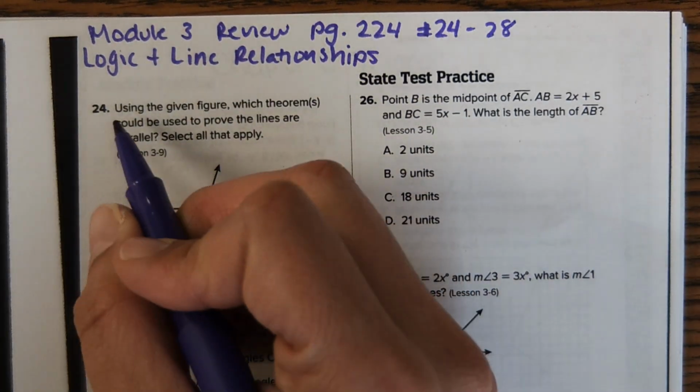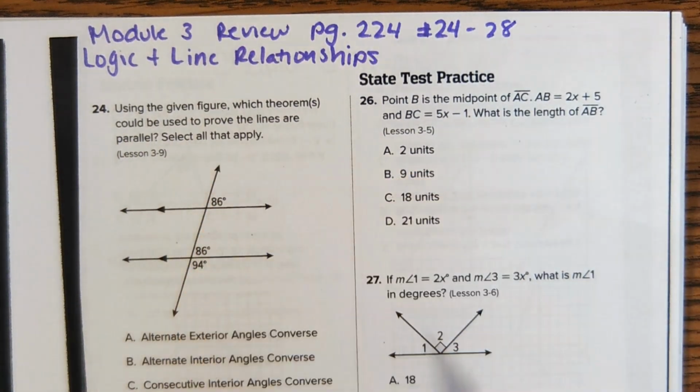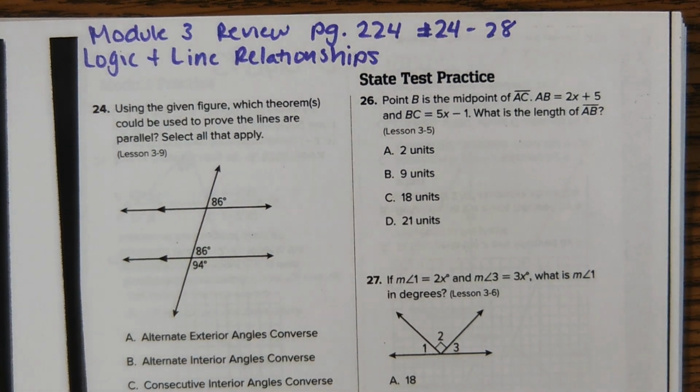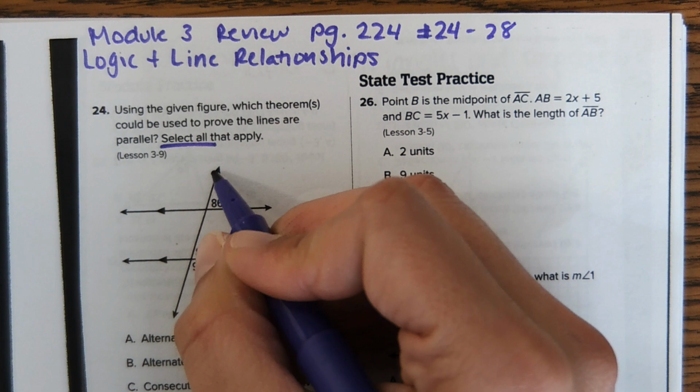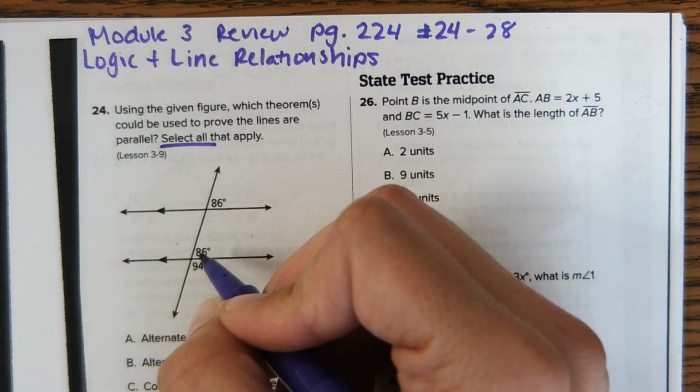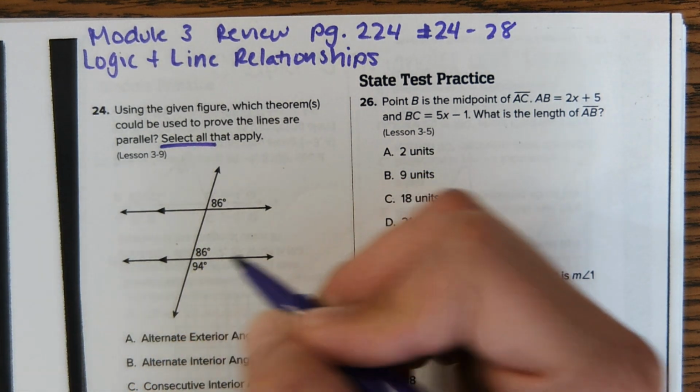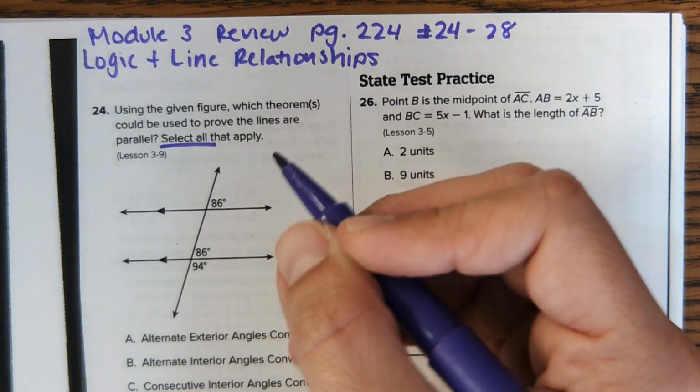Okay, for number 24, it says using the given figure, which theorems could be used to prove that the lines are parallel, select all that apply. So with parallel lines and a transversal, you can use angle relationships and equal angles to prove that the lines are parallel. So that's what we're looking for here.